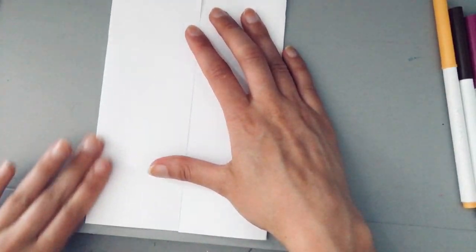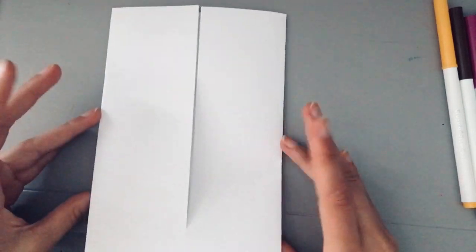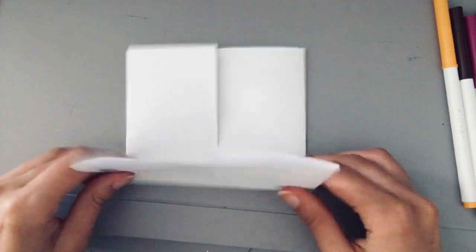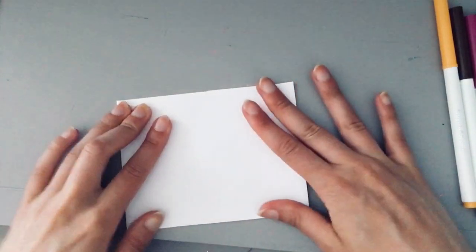And if at any point I am moving too quickly for you, just pause the video and then press play when you're ready to move on. After you have two doors here, two flaps, you're going to take the whole thing and fold it in half. Like so.